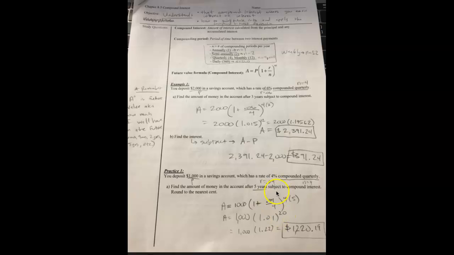It's, divide first here, then add 1, multiply your exponents, use a calculator to raise 1.01 to the 20th power, and then multiply your answer by 1,000. So $1,000 at 4% compounded quarterly will be $1,220.19 after 5 years.